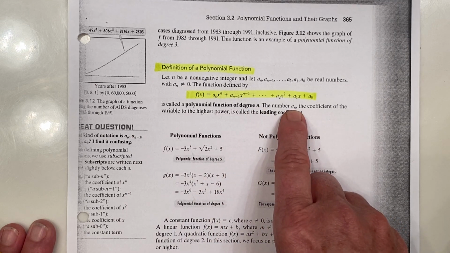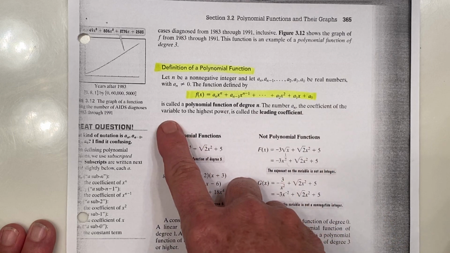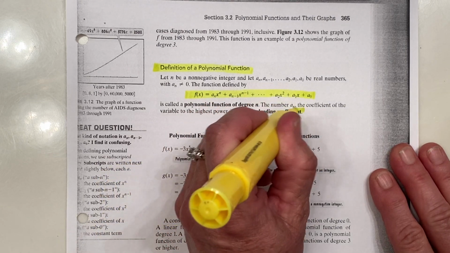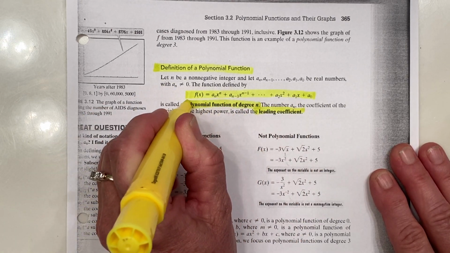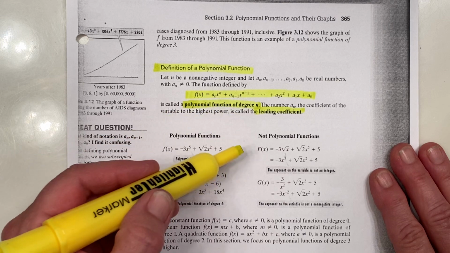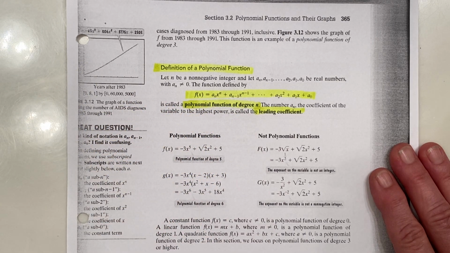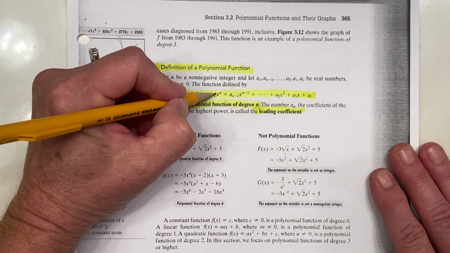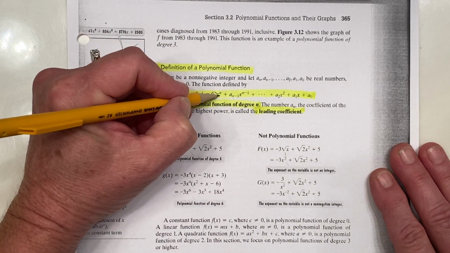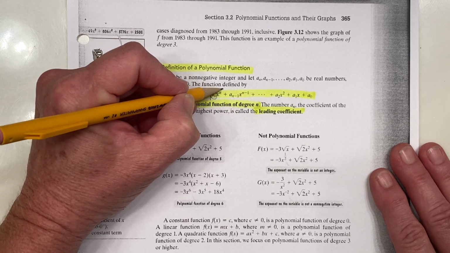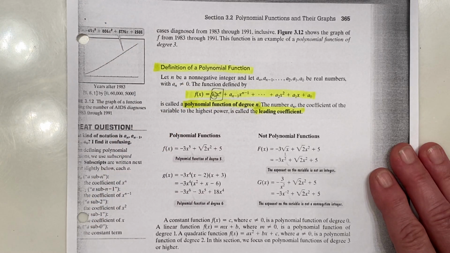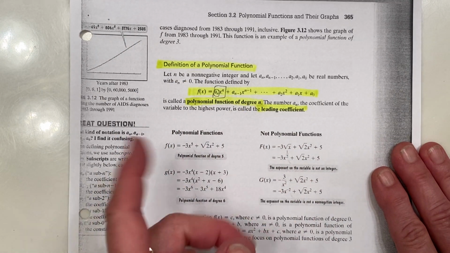The number a subscript n is called the coefficient of the variable to the highest power. It's called the leading coefficient. So just some terms right here. So polynomial function of degree n just means look for the highest exponent in the equation, and that's what we call the polynomial, a degree 5 or degree 6 or whatever. All right, notice that a subscript n represents a number, and it is the coefficient on what we call the leading term. The leading term is the term that has the highest exponent in that polynomial. So anyway, a leading coefficient, a sub n. More work with that in a minute.